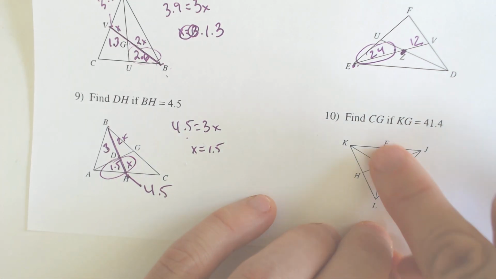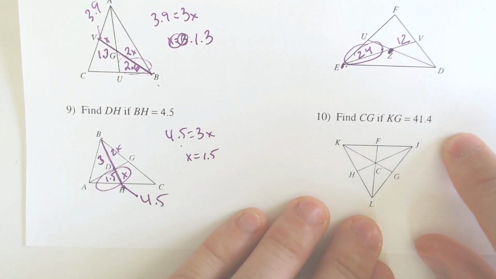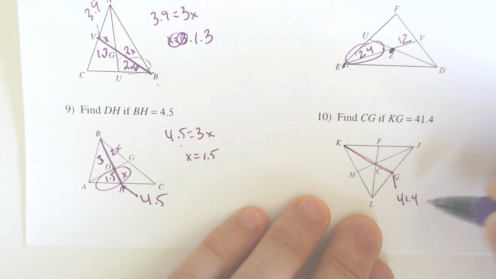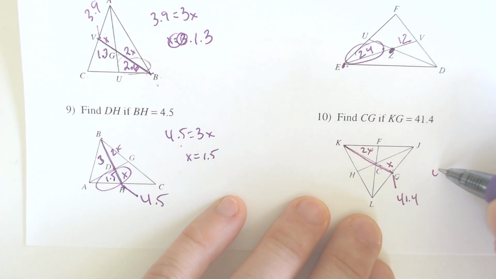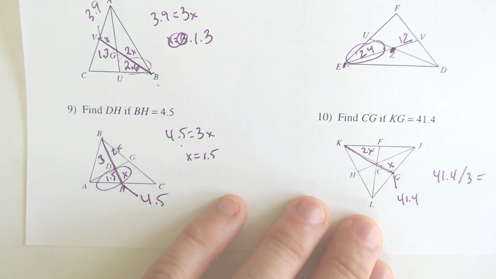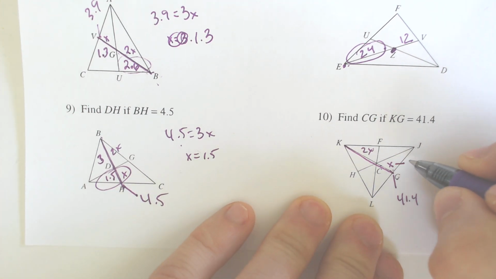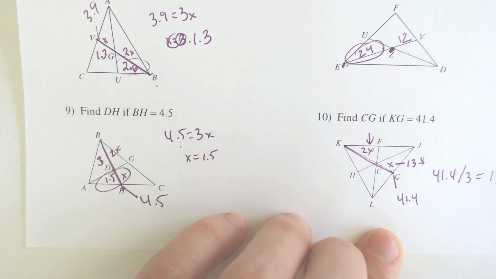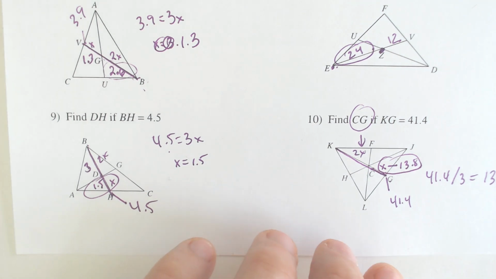Here we go. CG, if KG is equal to 41.4. So K all the way to G, the whole way across, is 41.4. We are asked to find C to G, which is the singular part. So you can take the whole thing and divide by 3 to get the singular part. 41.4 divided by 3 ends up being 13.8. So this part would be 13.8. This part would be twice as much, and the whole way across would be 41.4. We are asked to find CG, which we found out was the single part, which is the 13.8.